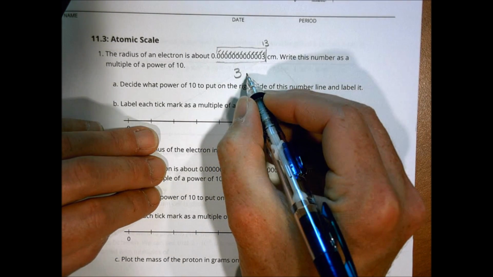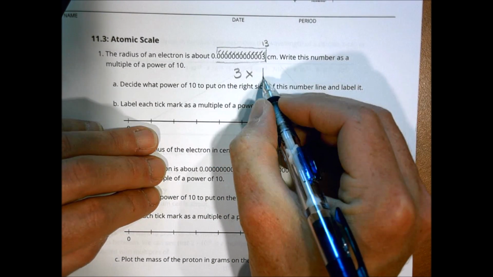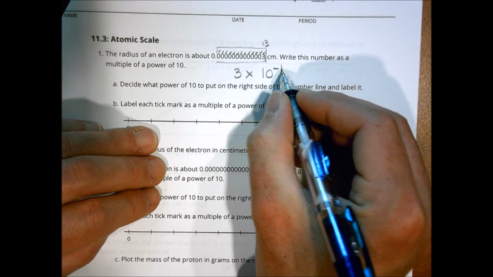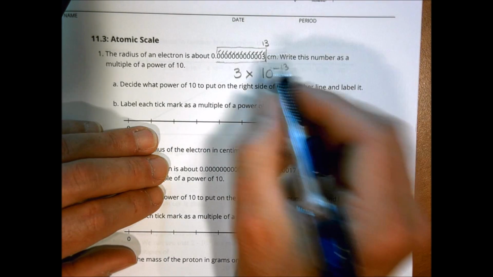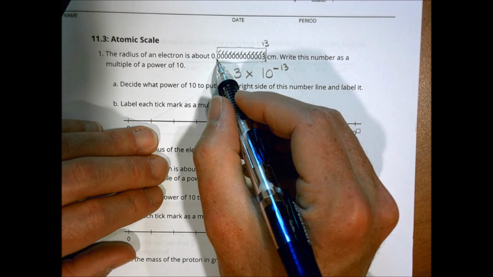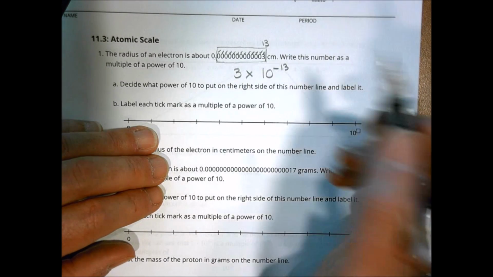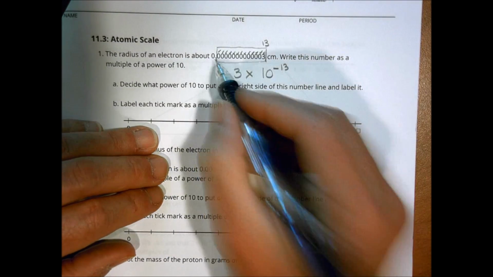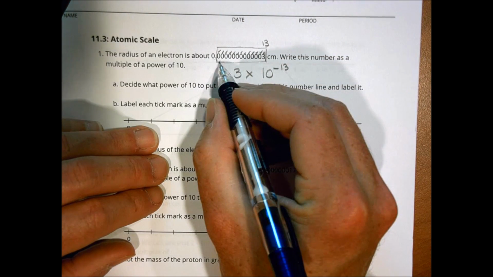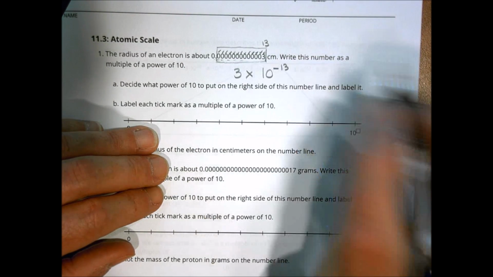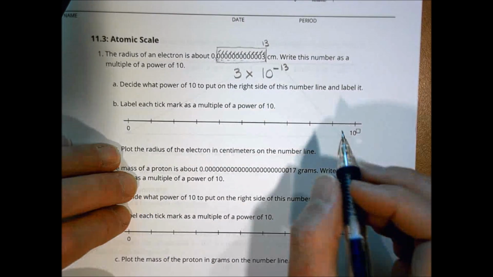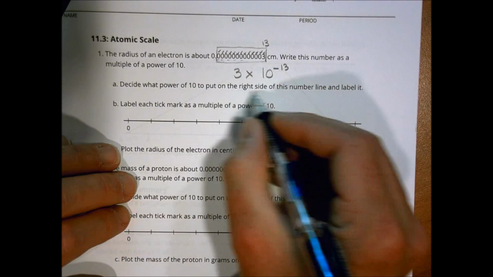So to write this as a multiple of a power of 10, we would say that I have 3, that's my number, times 10 to the negative 13. That's how many decimals, as the book calls it, are going to come after the decimal place. It's really how many place values are going to come after. It's 13 there.